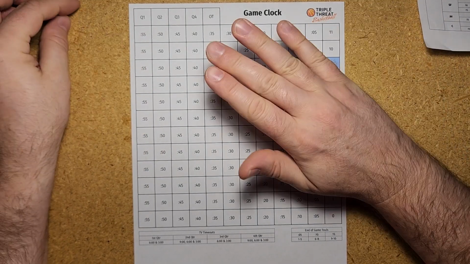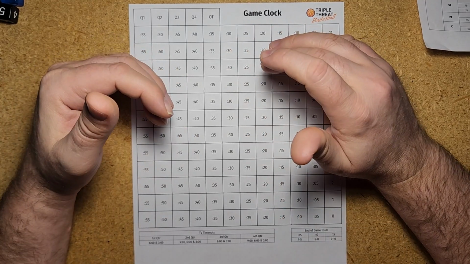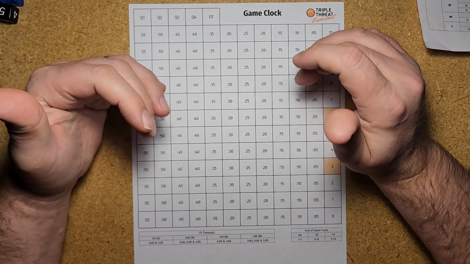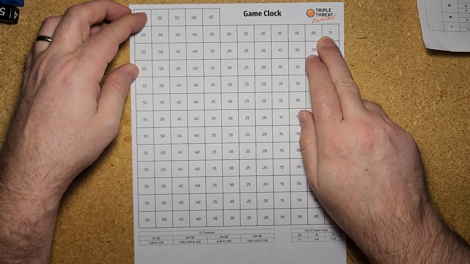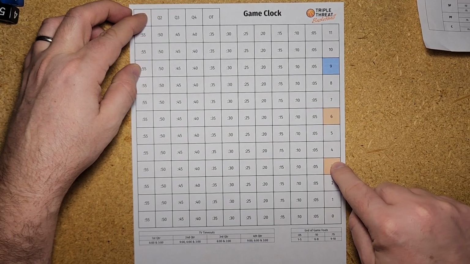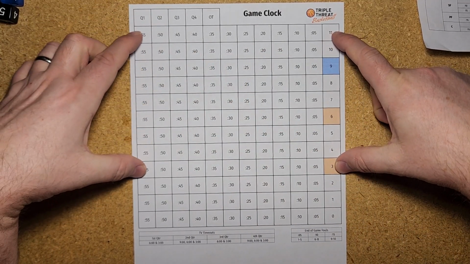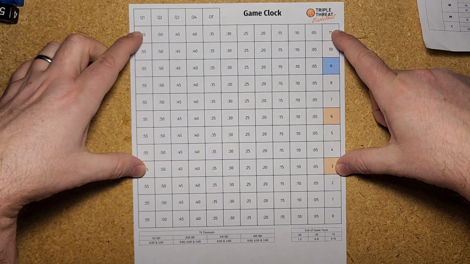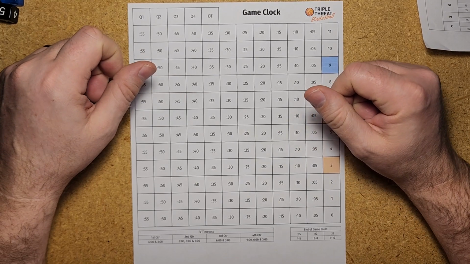So maybe possession based is better for you. Just play the game multiple ways and see how you want to do it. Like I said, we've got 12 across, and if you go down 9, from here to here, this gets you 96 possessions, which may just be enough for you, and you just stop at 3 and go to the next.